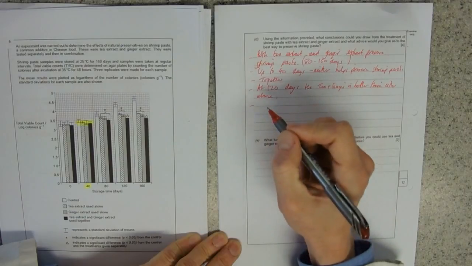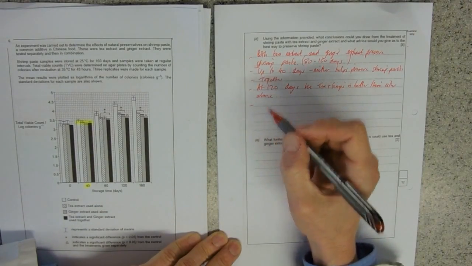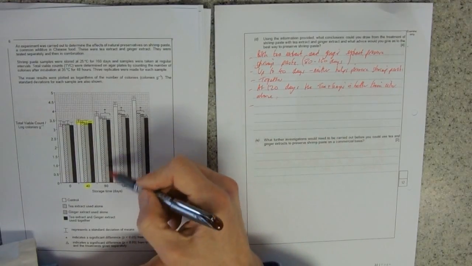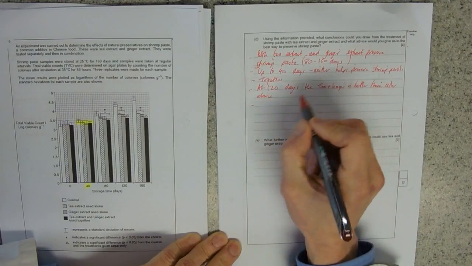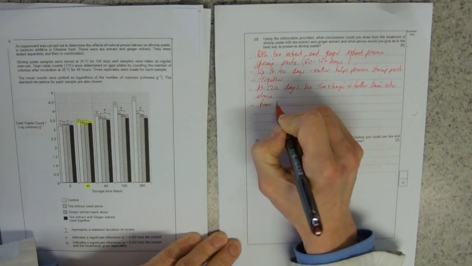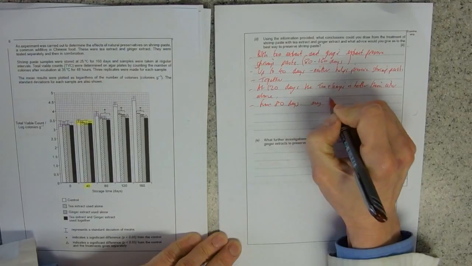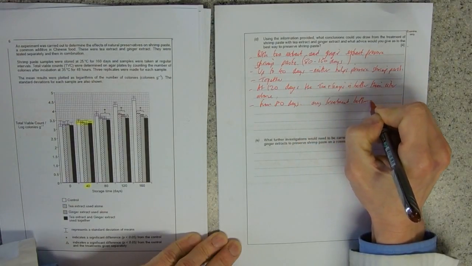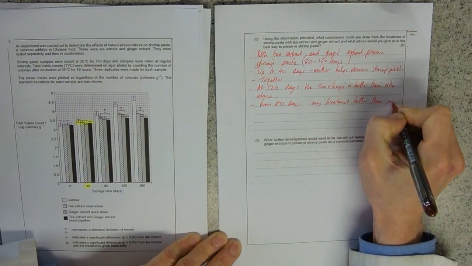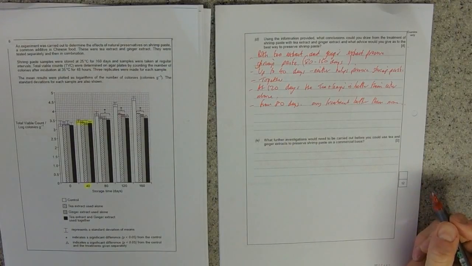And there is another mark. From 80 days, any of the 3 treatments are better than none. So that's another version of this point, really. Up to 40 days, neither helps. From 80 days, any treatment better than none. So sort of 5 things you could say there, and you just need to hit 4 of them.